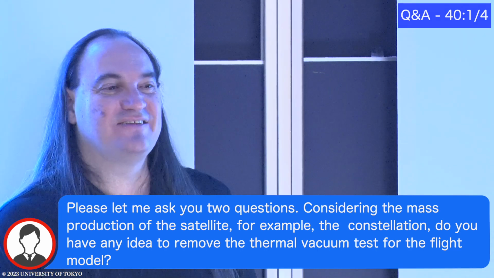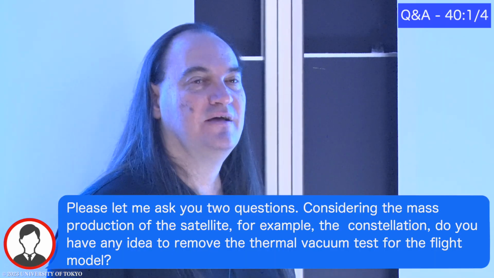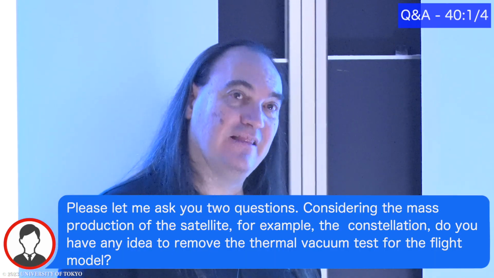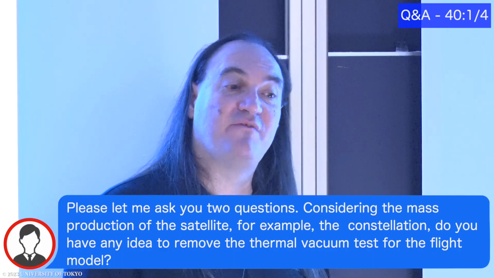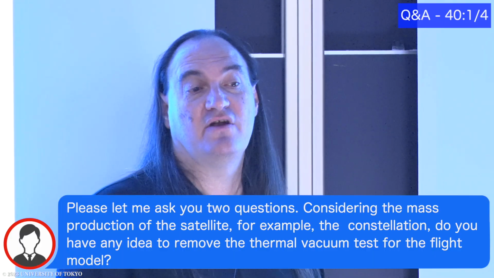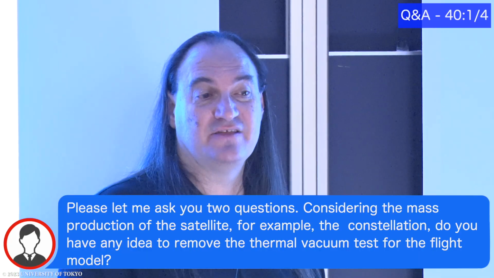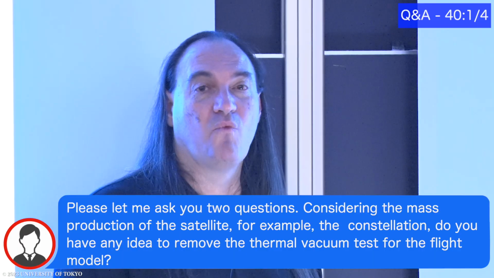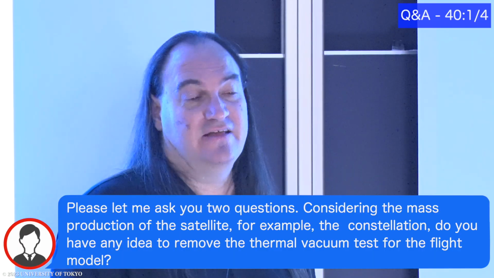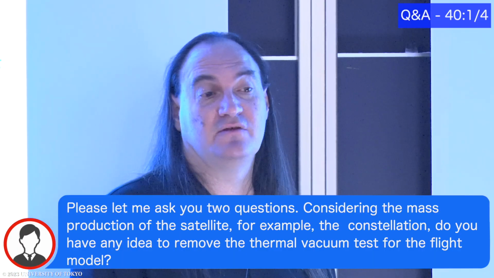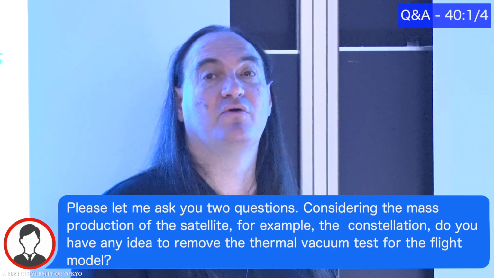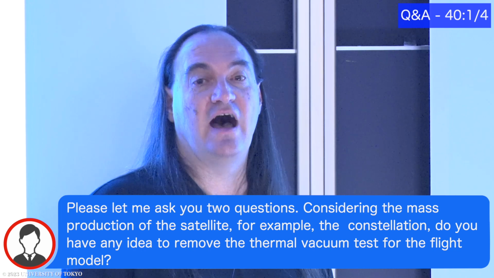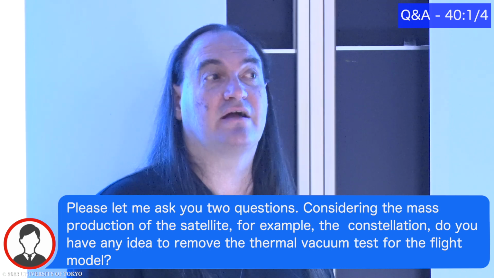That's a programmatic decision. I would never suggest removing the thermal balance, or never suggest removing the thermal vacuum portion. You might consider not doing the balance and not doing a correlation if it's the same. But workmanship, it doesn't matter if the designs are the same. They're two different builds. Two different people or groups of people built it. You have to make sure that the design was built correctly and works.